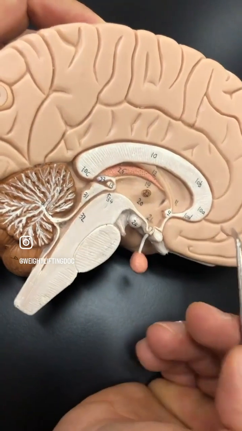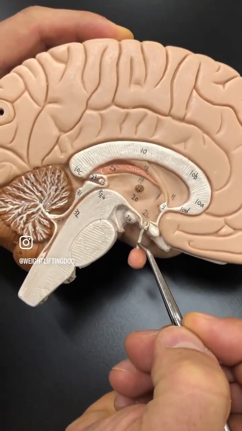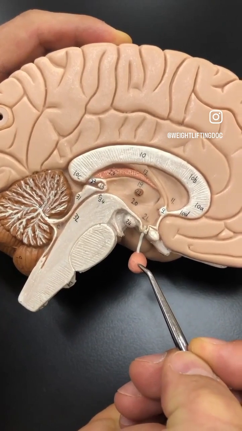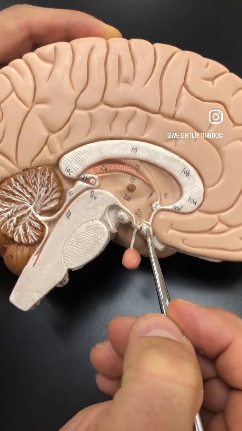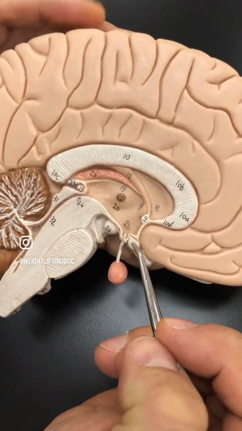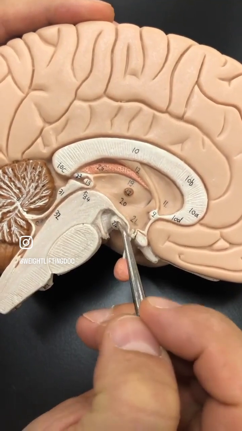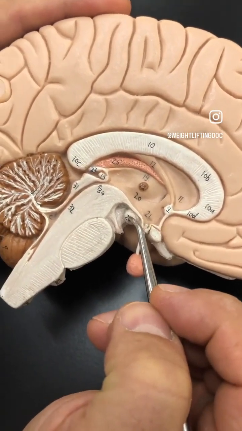Okay. If we come down off of the hypothalamus, there's that infundibulum, the stalk, that connects to the pituitary gland. If we go anterior to that, this is actually the optic chiasm. If we know the center of the X from that other view, that's the optic chiasm. And we go posterior to it, we have that little ball. That is the mammillary body, okay?